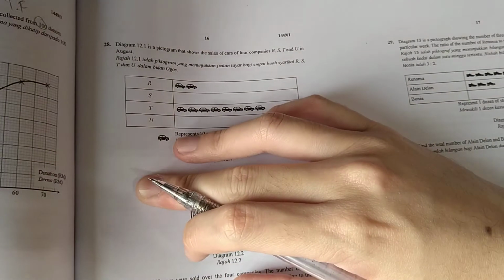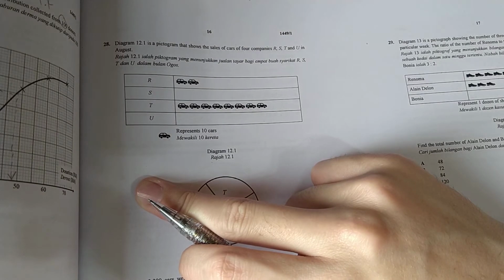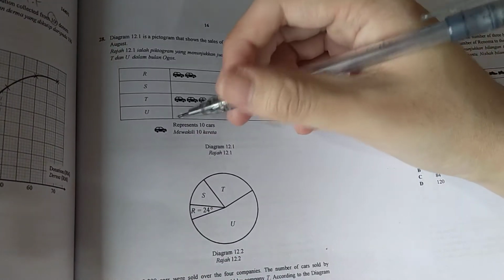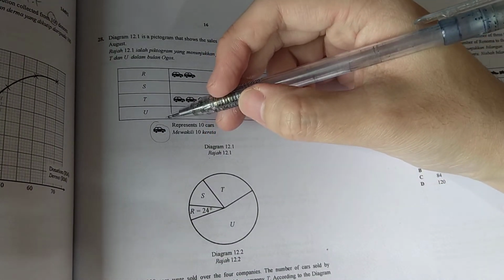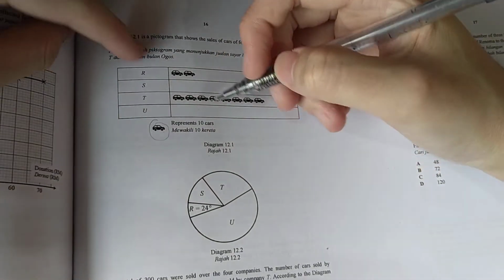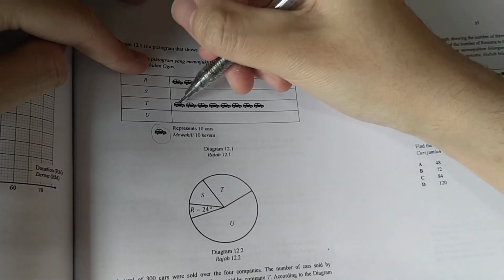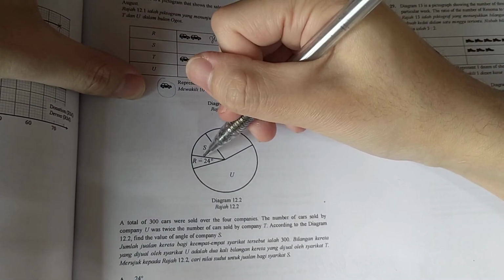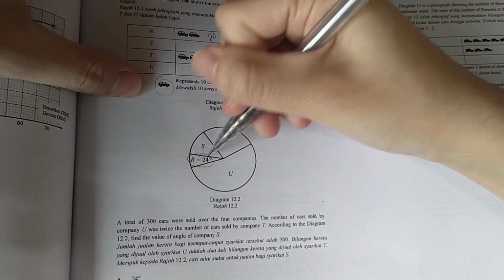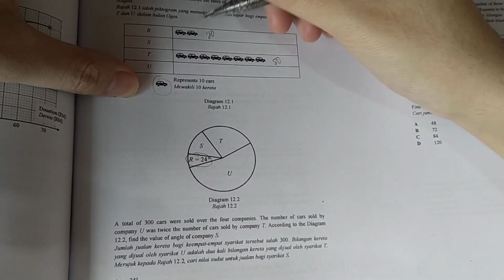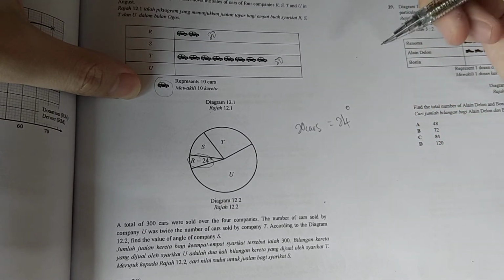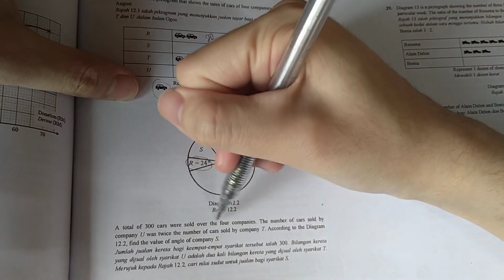Alright, number 28. Diagram 12.1 is a pictogram that shows the sales of cars of 4 companies, R, S, T, U in August. So they say one icon represents 10 cars. So if you have 2 icons means 20 cars. Here will be 10, 20, 30, 40, 50, 60, 70, 80 cars. And they did mention that the R represents 24 degrees in a pie chart. Okay, so 20 cars is equivalent to 24 degrees.